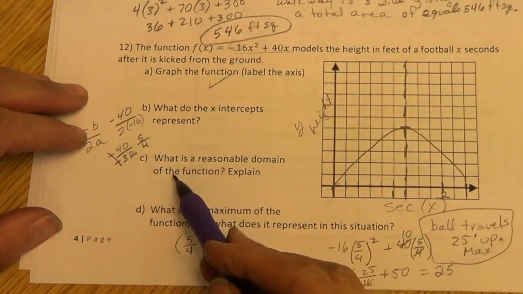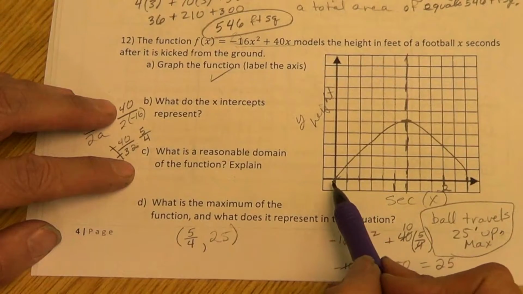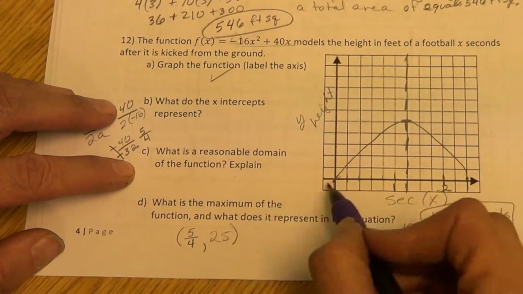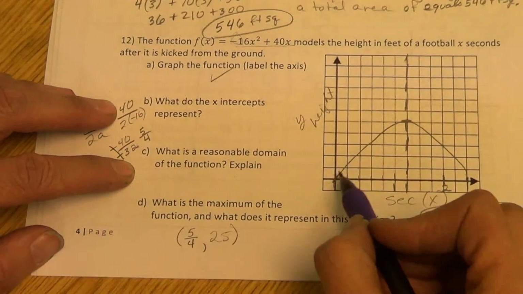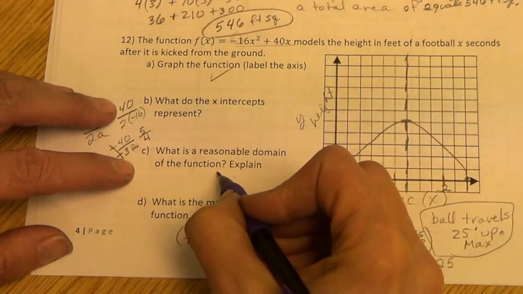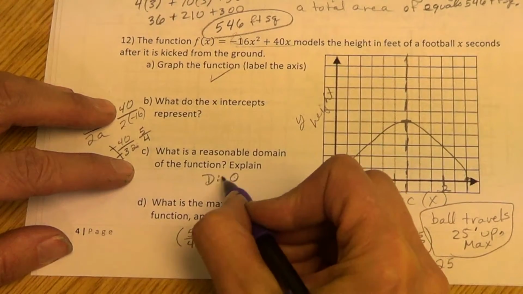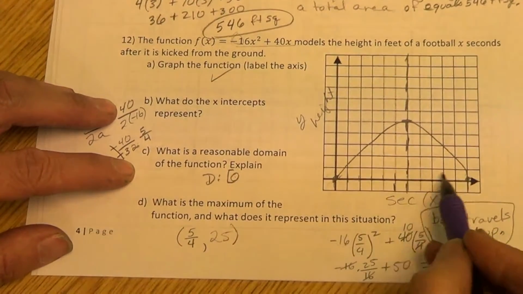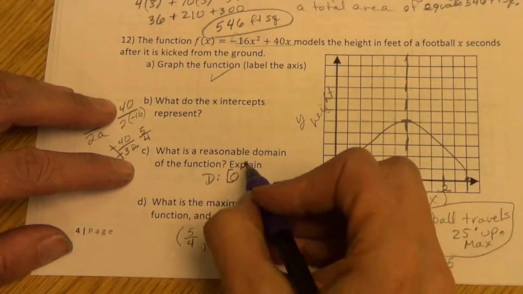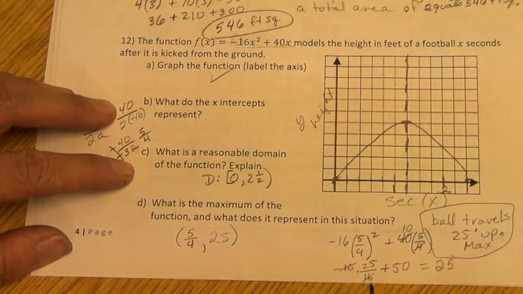Now, up here it asks, what is reasonable domain for the function? This is one of the few that I have you do where you don't have all real numbers, because that ball doesn't go forever down here, does it? This is a real graph. It would start at the ground, it would end at the ground. So a reasonable domain would be from 0 over here to, there's 2 and 1/4, 2 and 2/4, so 2 1/2.